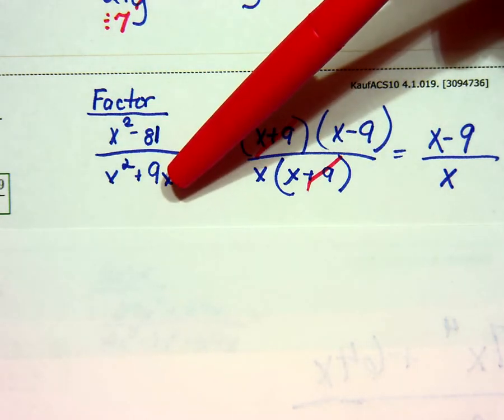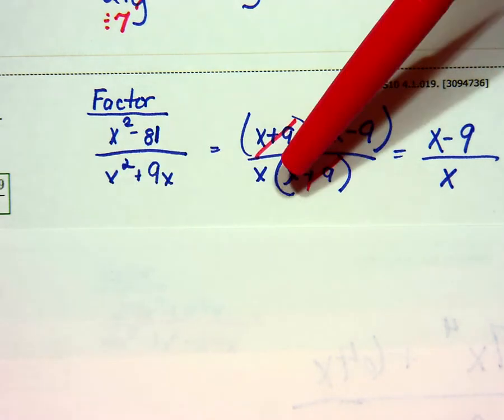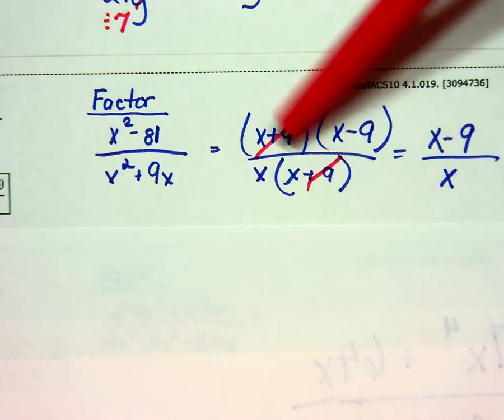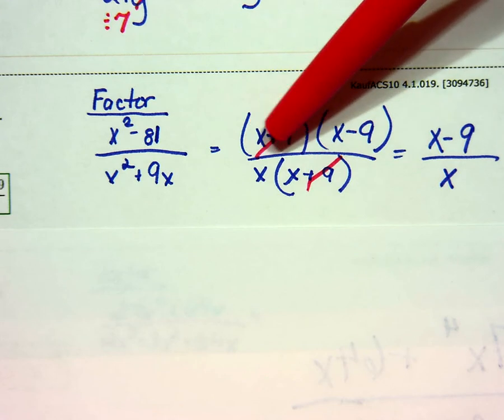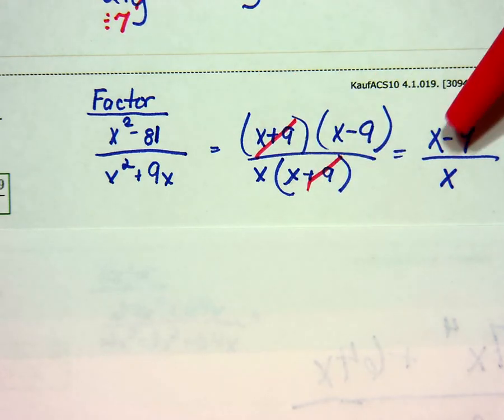For your denominator, both terms have x, so you can factor the x out. So now you're left with x plus 9. So notice how you have an x plus 9 both on the top and the bottom. They cancel each other out. Therefore, your overall answer is x minus 9 over x.